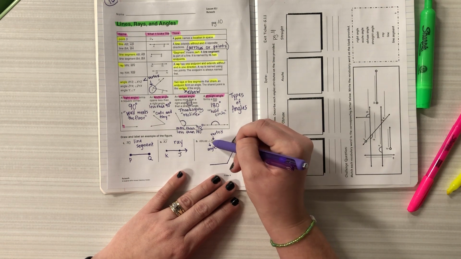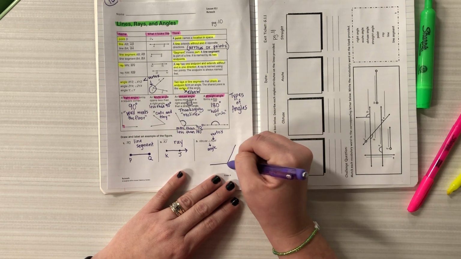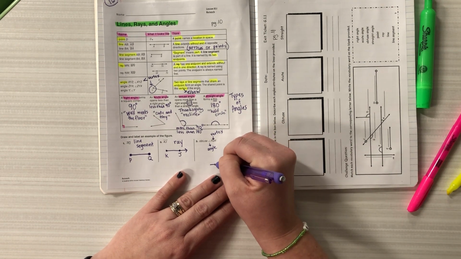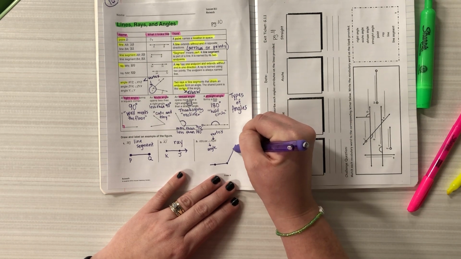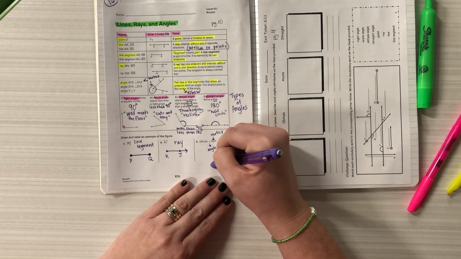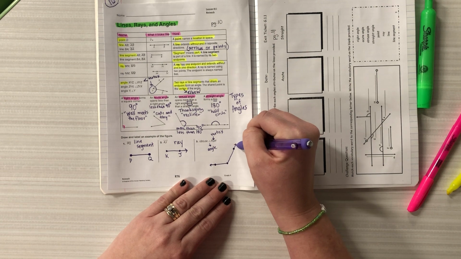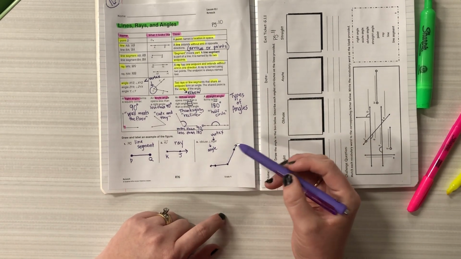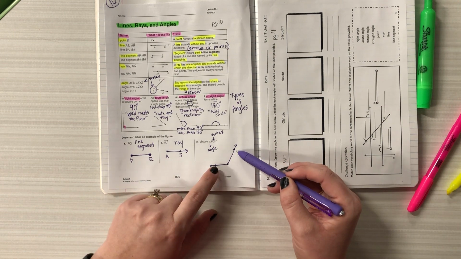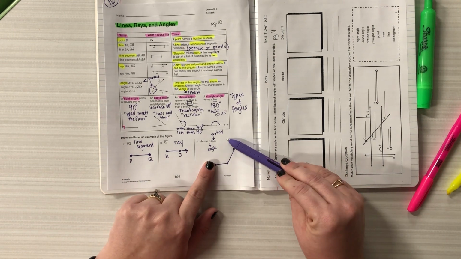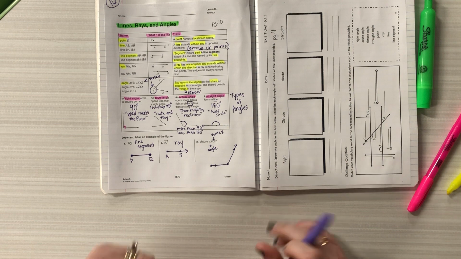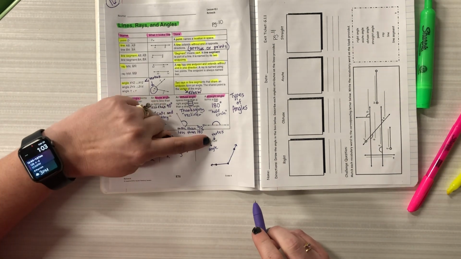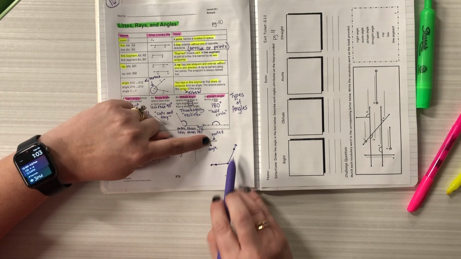I'm going to then put 3 dots. One is my vertex, one is on the bottom ray, the other is on the top. I'm going to add some arrows. It does not need arrows. The arrows just mean I'm adding two lines. If I kept it with just the dots, that would have been line segments of my angle. And then I'm going to place my letters going in the correct direction.